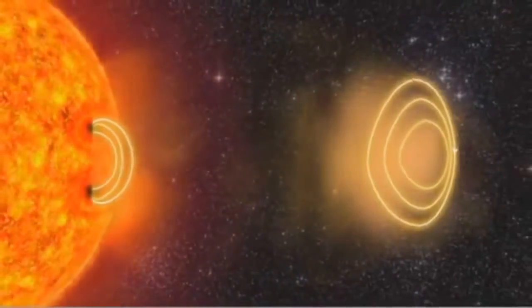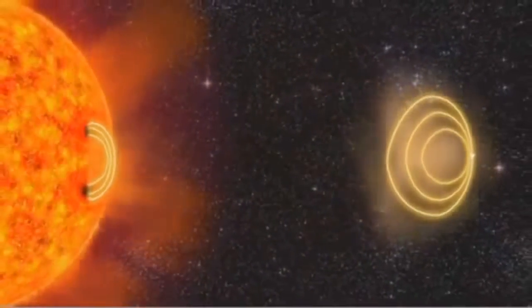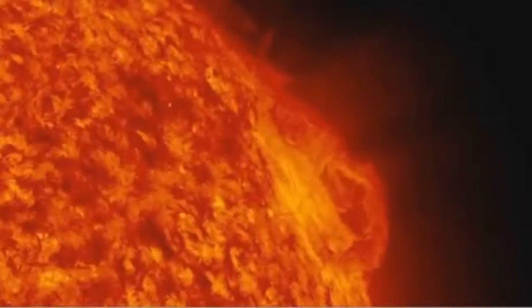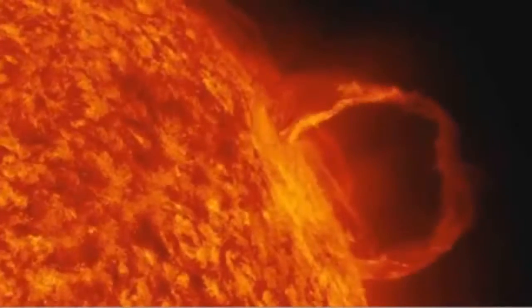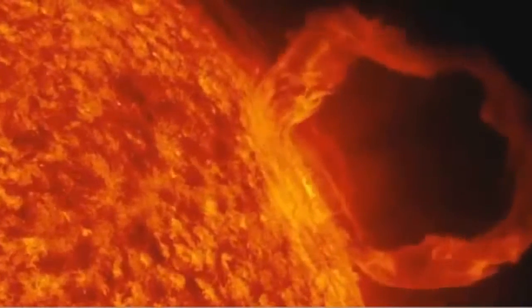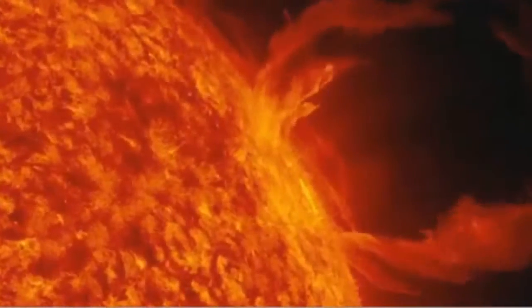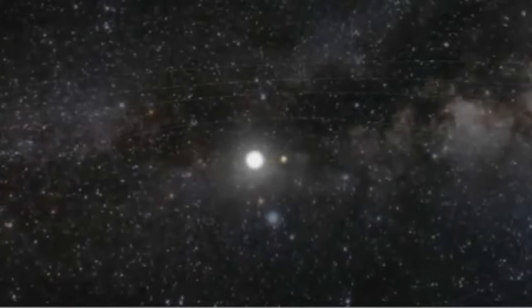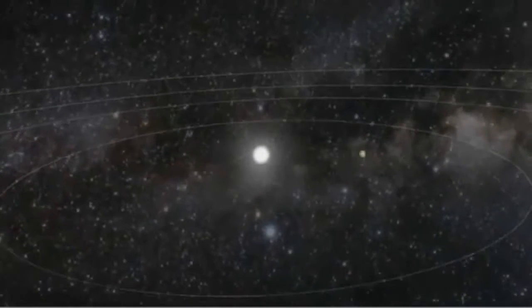Several billion tons of plasma is hurled out from the sun. This is called a solar storm. The solar storm can reach speeds over 8 million kilometers an hour.